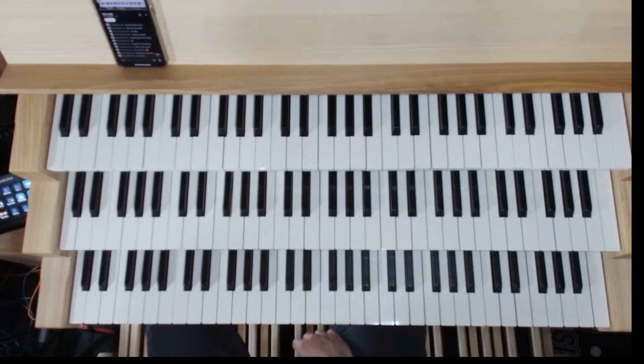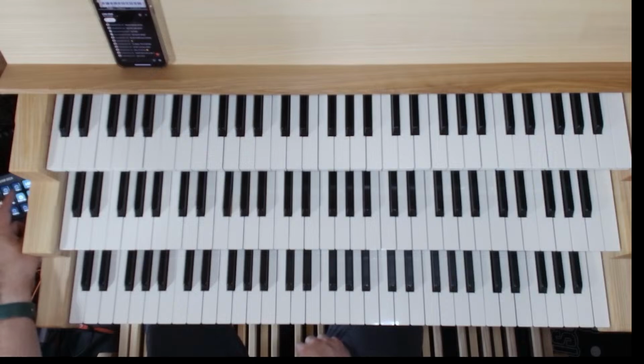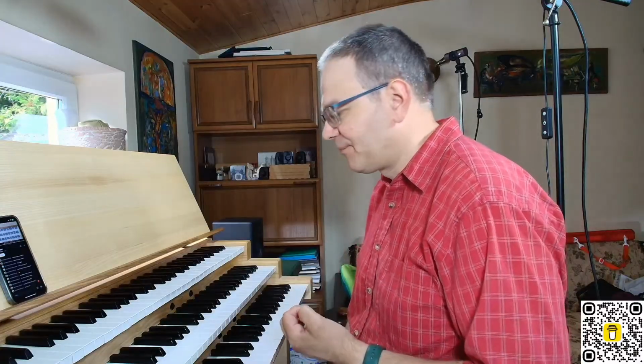And you can create modulation from A minor to C major in six different ways. So that's your homework for this key.